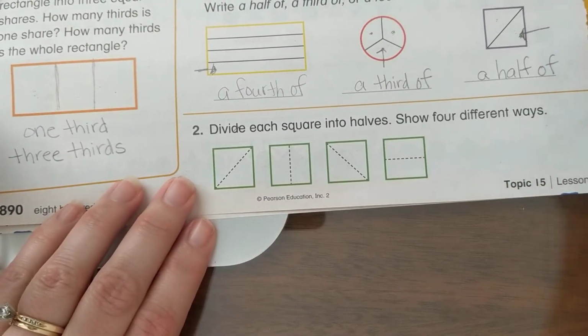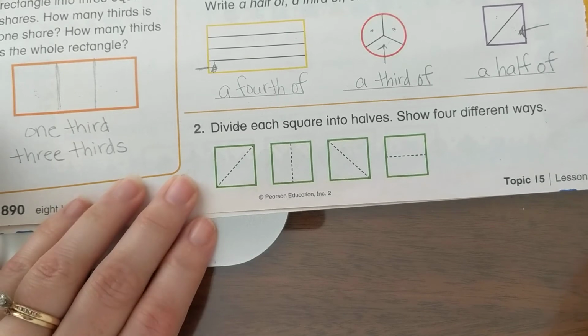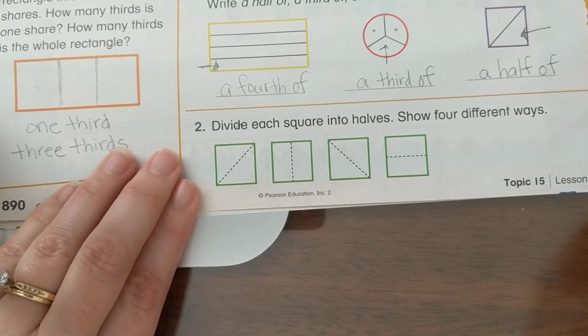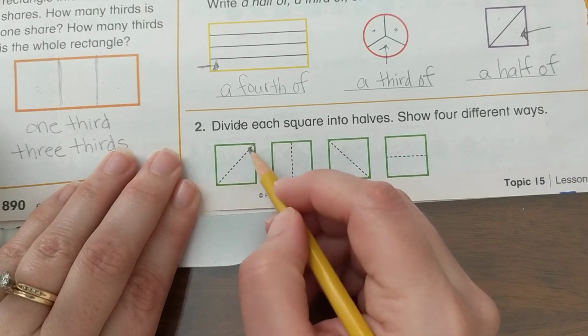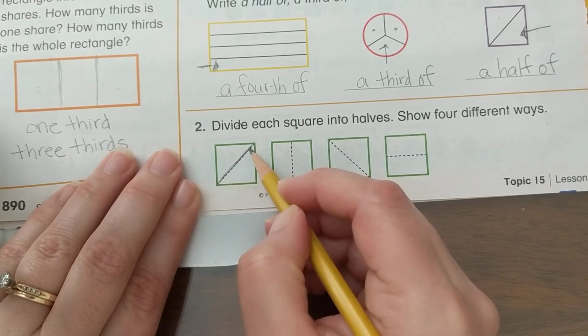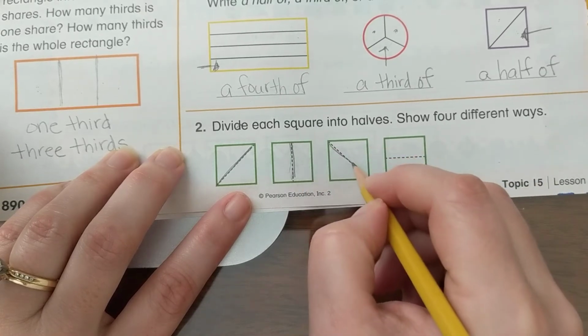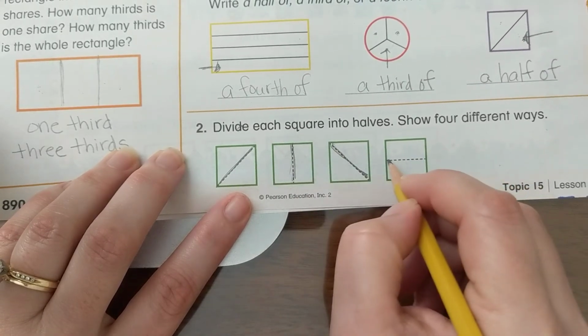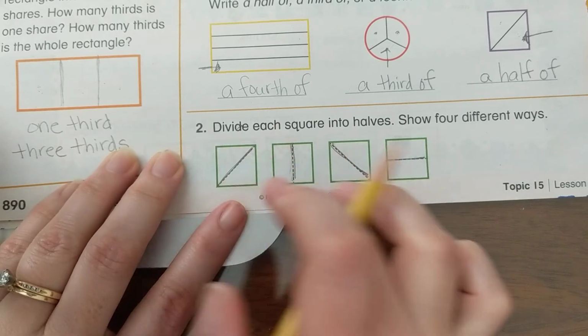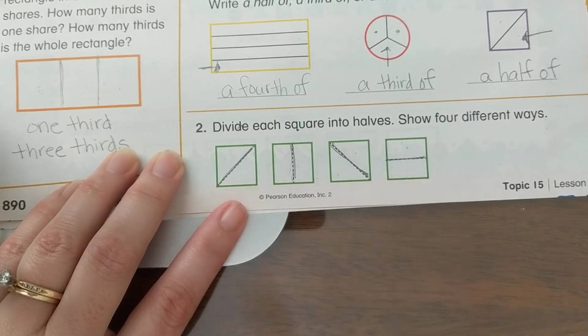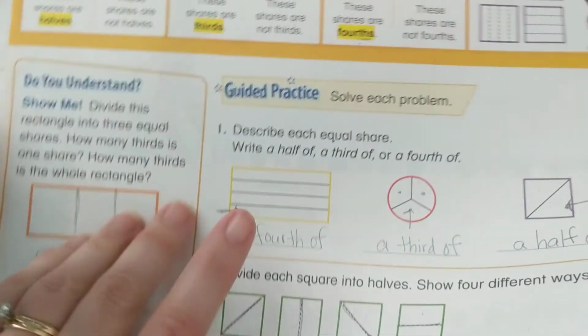Okay, divide each square into halves that show 4 different ways, and they did this for us, so we just need to trace. You can see that you can divide it diagonally, up and down, diagonal the other direction, or side to side. 4 different ways to make halves. Okay, next page.